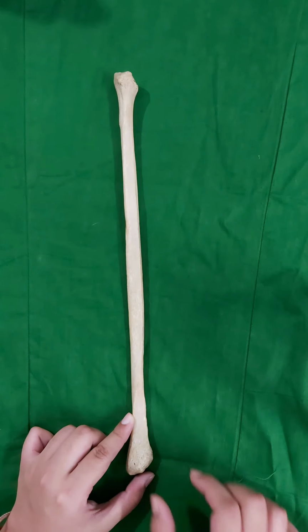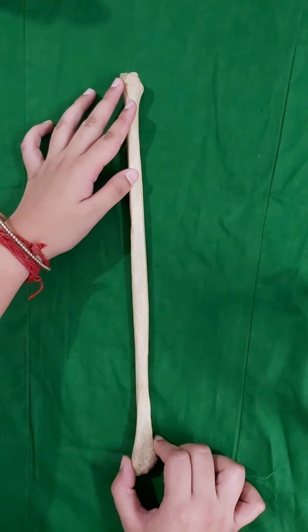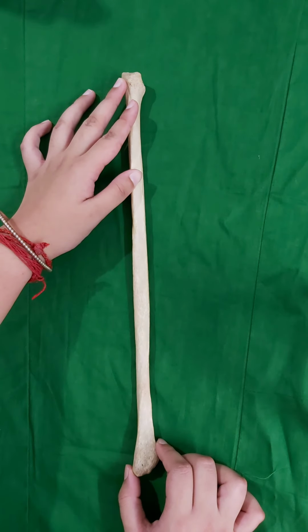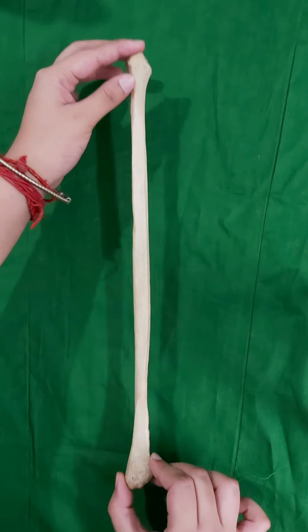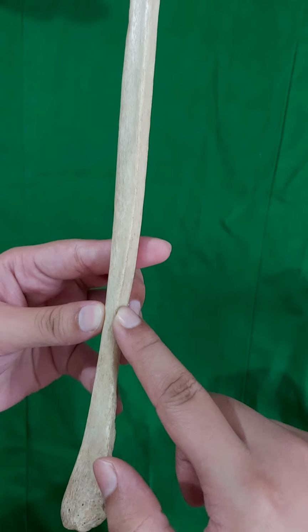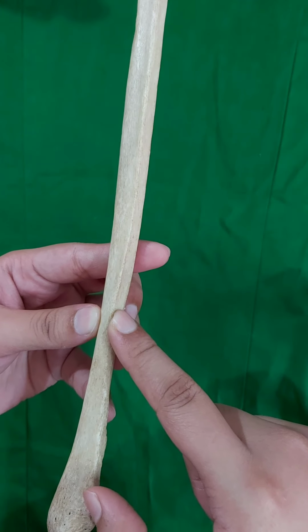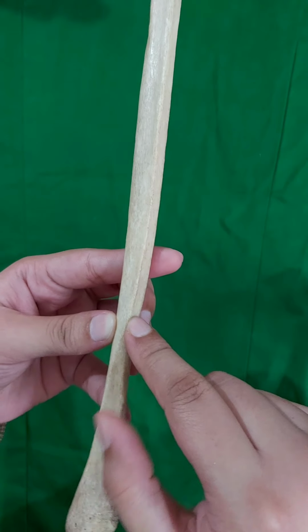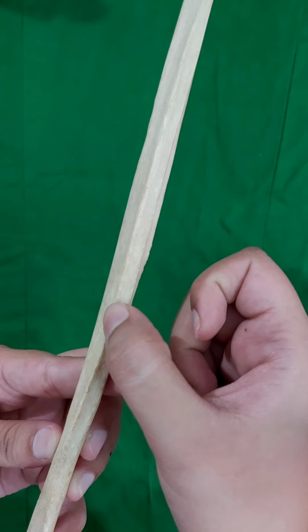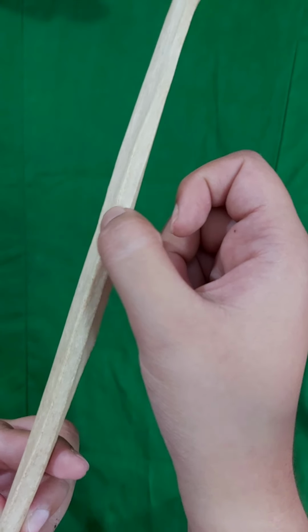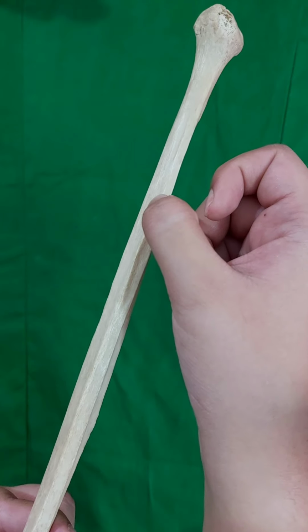From the anterior and posterior ends of the lateral malleolus, let us look closely, we'll see that two lines go up and join almost at the lower one-fourth. They form a border which is prominent in its lower part, and it fades in the upper one-fourth.